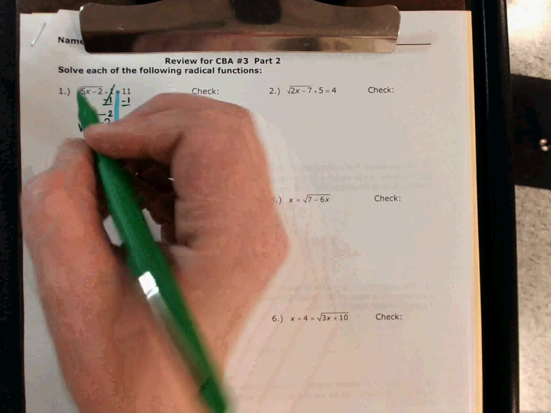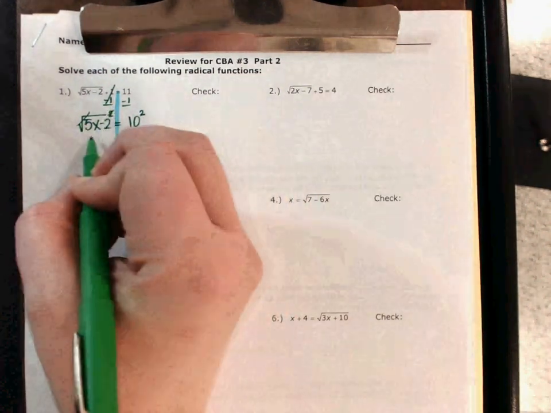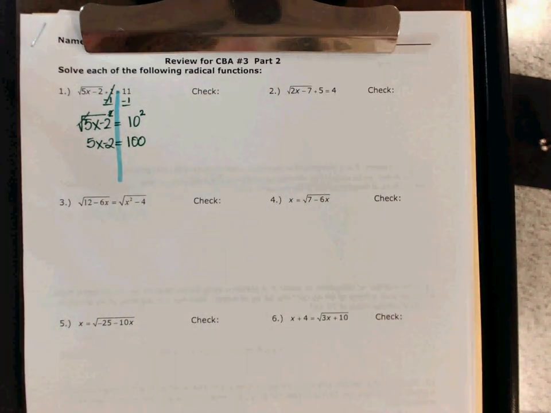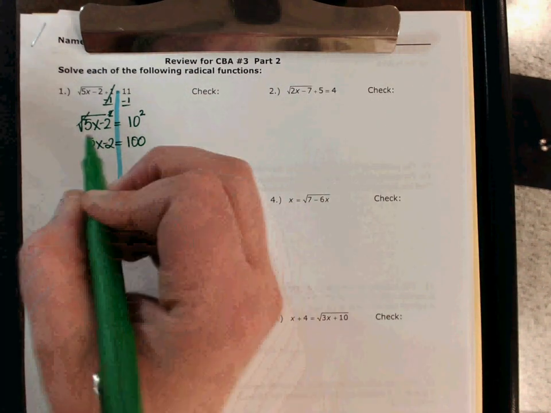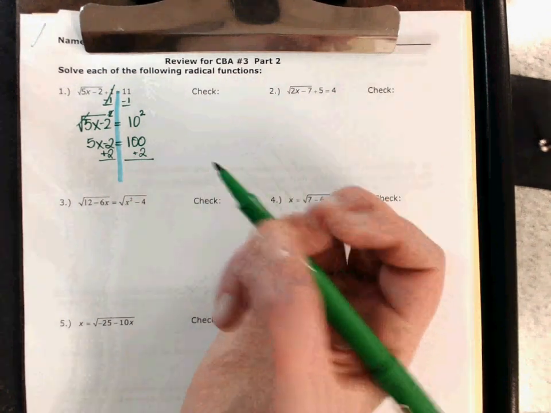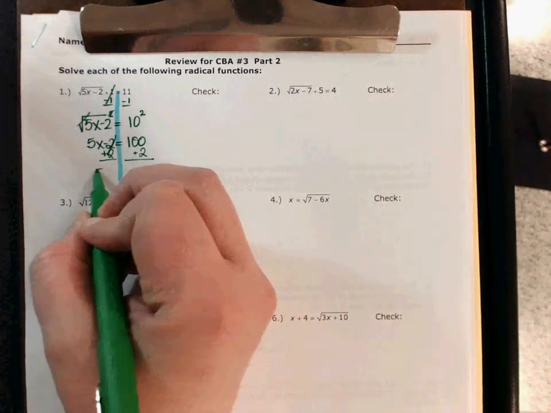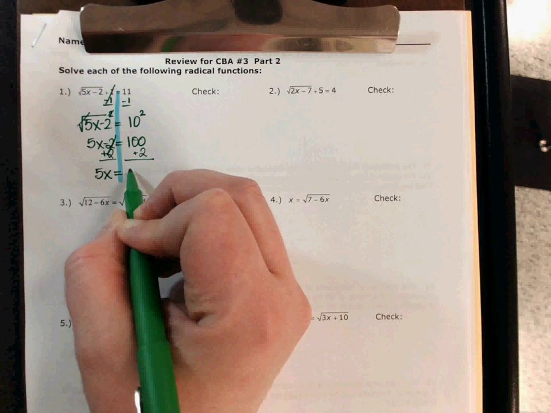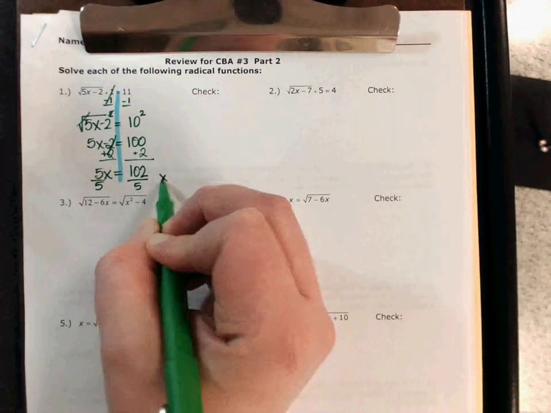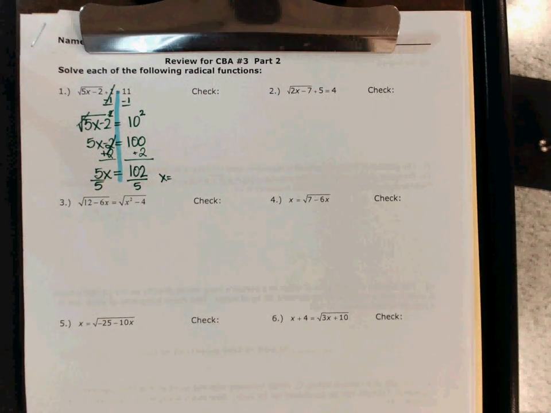When you square 10, what do you get? Okay, so 5x minus 2 equals 100. Then what? Plus 2. 100 plus 2 gives me 102. And then what's your last step? Good. Okay, 102 divided by 5. What do we get there?